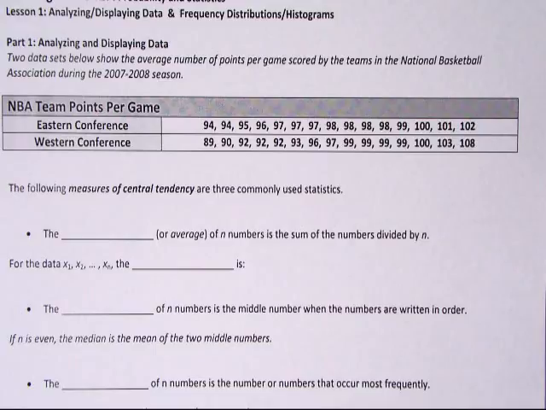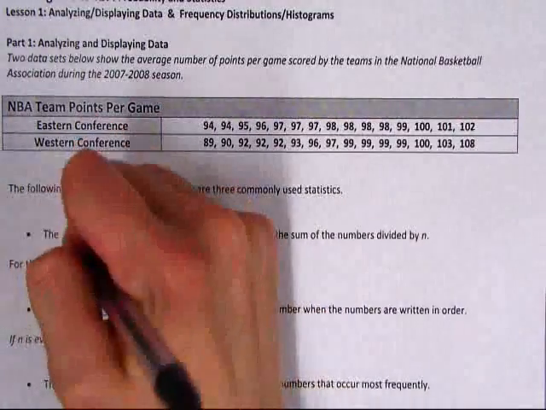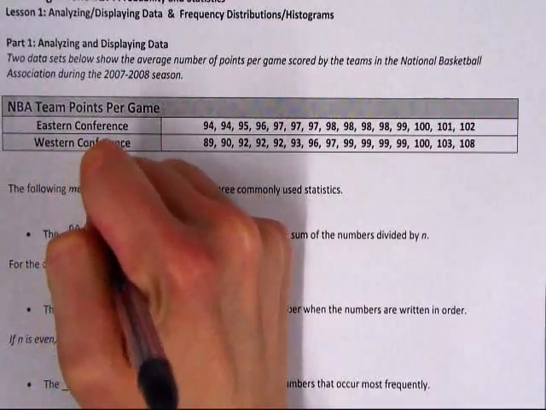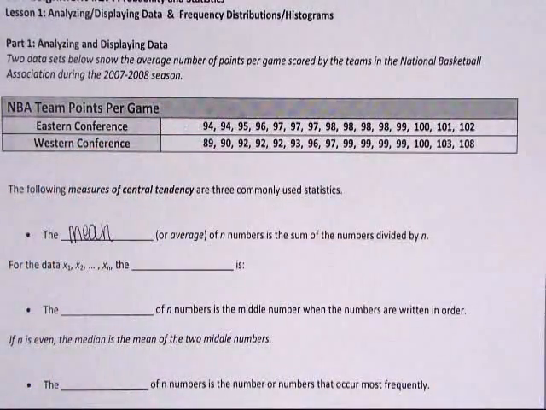So a couple of vocab words. I know you've heard these before, but we're going to make sure that we know them again. The first is the following measures of central tendency. That's what we're going to call them, measures of central tendency. There are 3 main vocab words we're going to want to keep in the back of our heads and remember. The first is the mean. I know you guys have heard that word before. It's also known as the average of n numbers. It's the sum of the numbers divided by n.